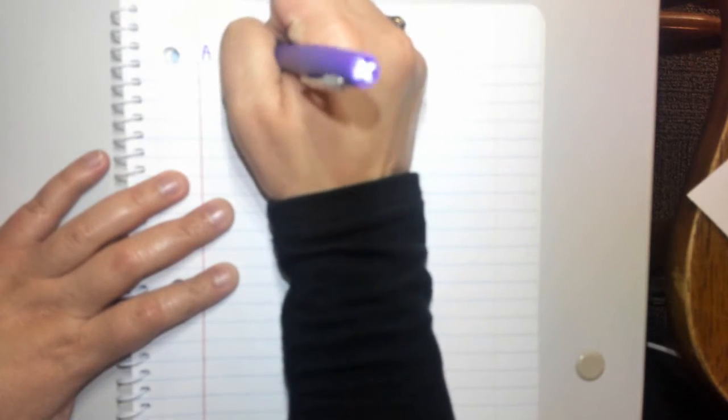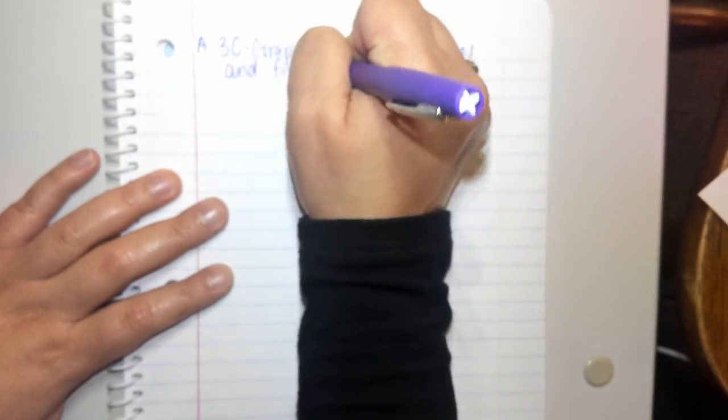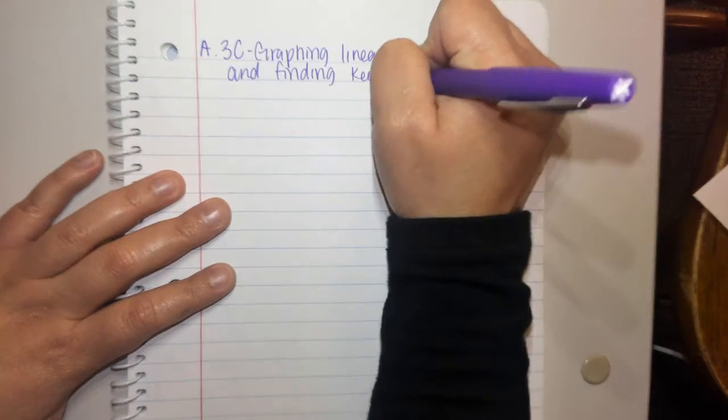So graphing, linear equations, and finding key features.